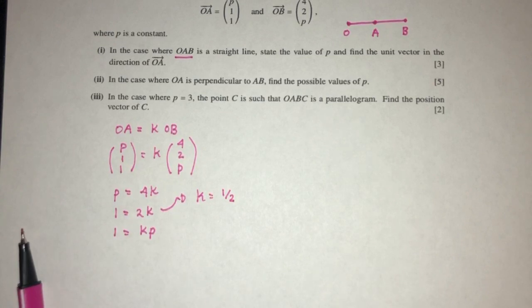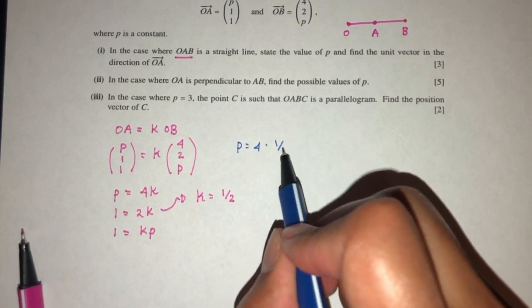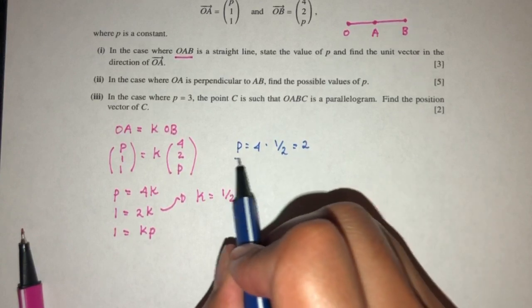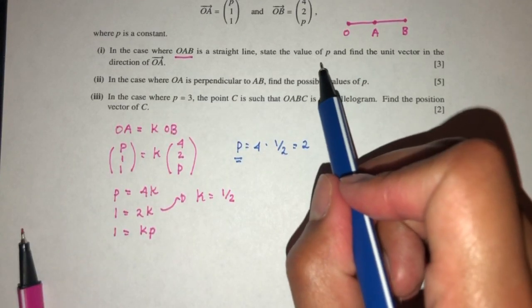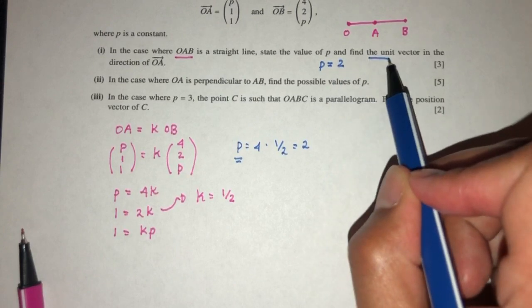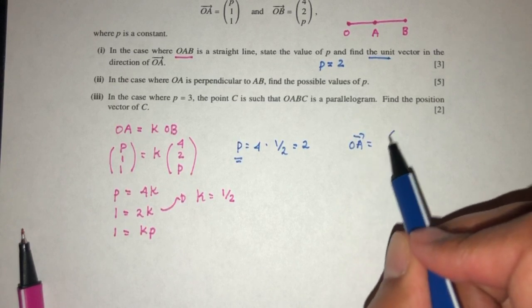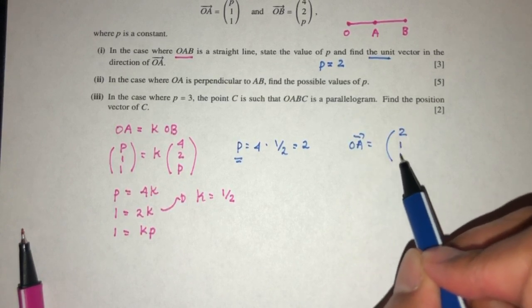So hence the value of p will be 4 times 1 over 2. That should be the value of 2. So state the value of p: p will be 2. Find the unit vector in direction of OA. So what is OA now? OA will be (2, 1, 1).